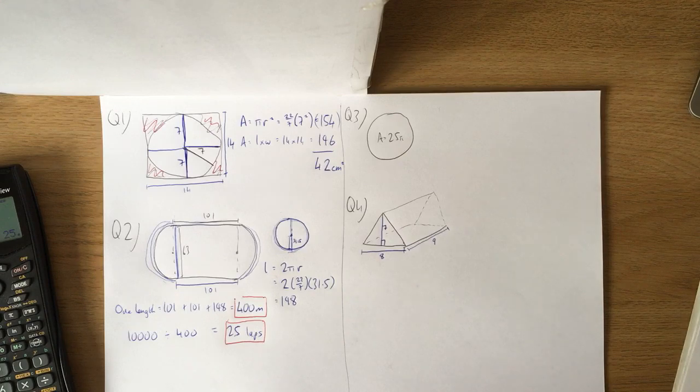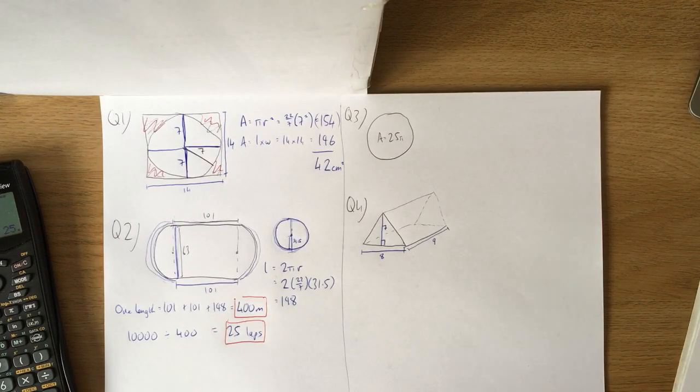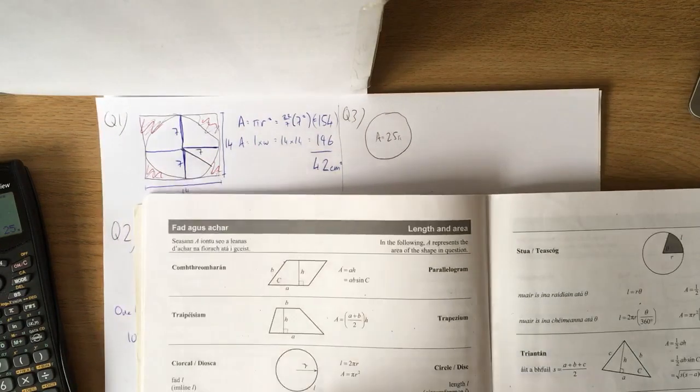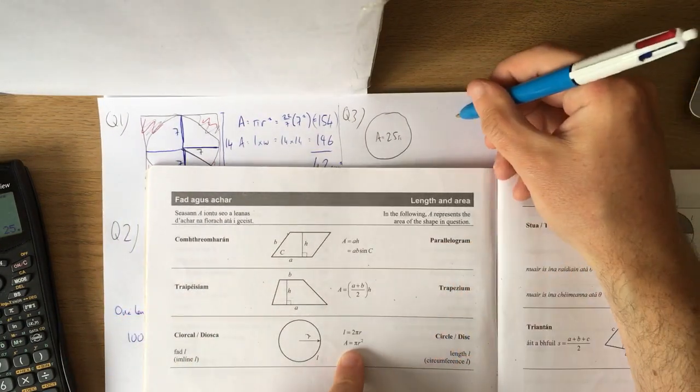Question 3 then, what's the length of the radius of this circle? So I'm given the area and I'm looking for the length of the radius. So this is typical enough in area and volume questions. I'm nearly given an answer and I'm looking for something in the formula. So if you're given the area, let's look for the area formula. It's here, and it's pi r squared.